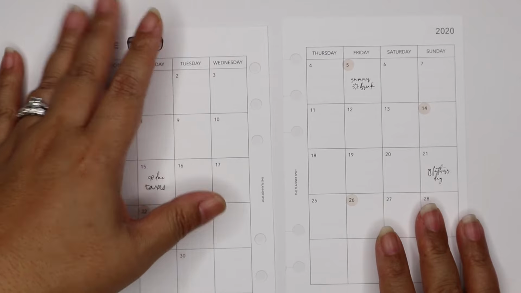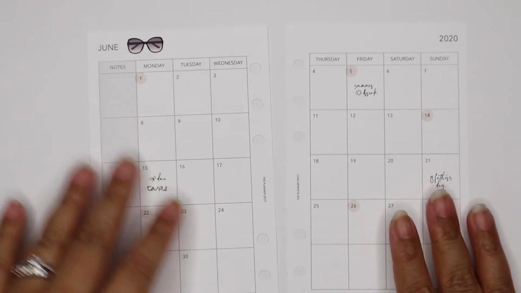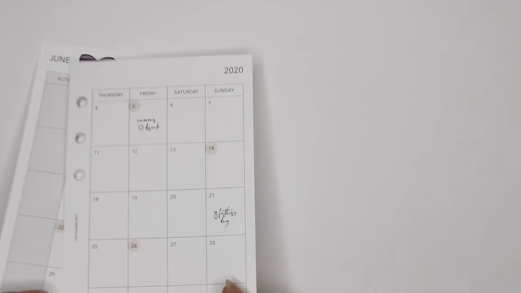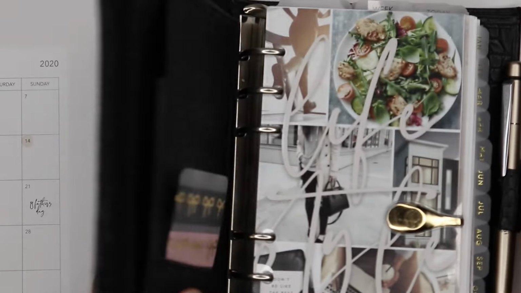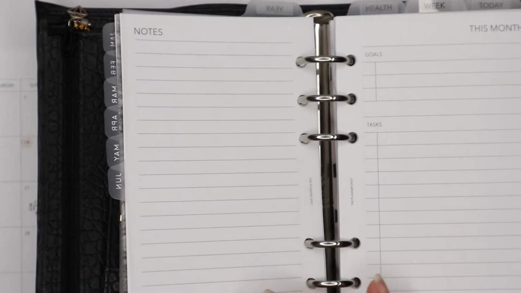So that's for this spread, but then I do have my project planning pages, and those I do every month as well. So I'll put this back in here.